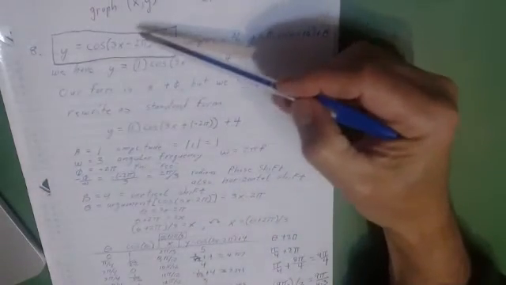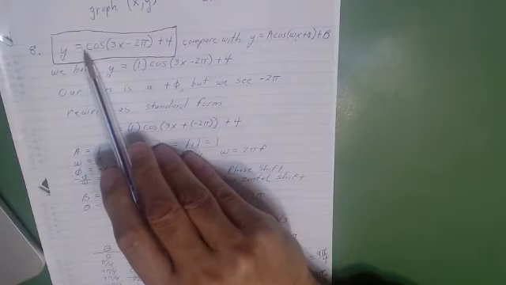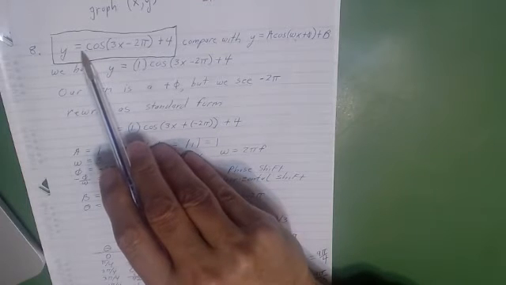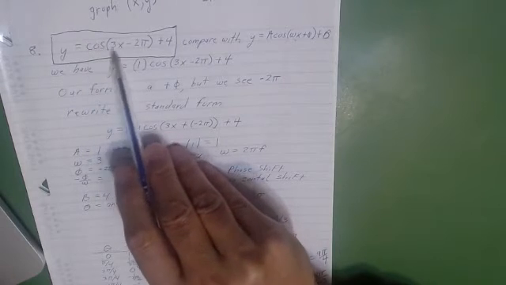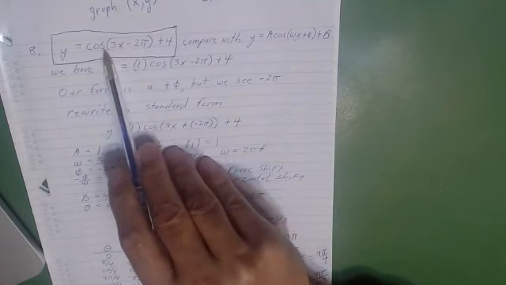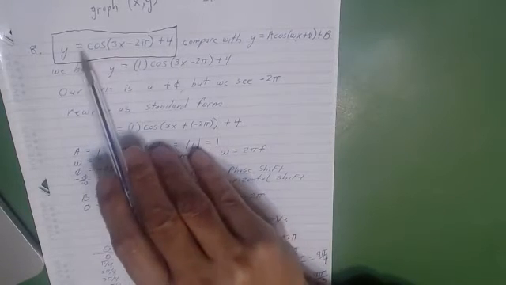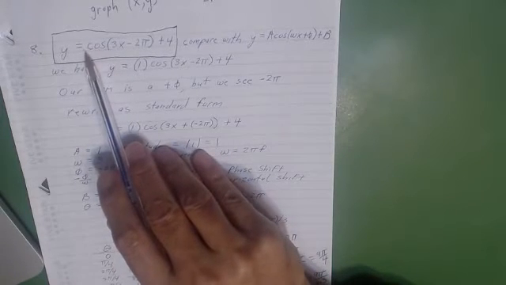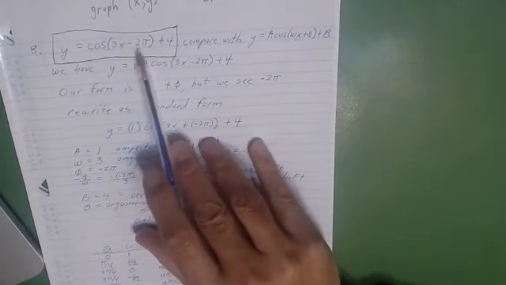Okay, we've got a little issue here with this equation. For one, what's a? Well, there is no a written, so this is understood to be 1. So this is y equals 1 times this cosine function, because 1 times something doesn't change it. It's the same value. So our a is just not stated, but it's there, and its value is 1 for a. Okay, let's look inside the argument.